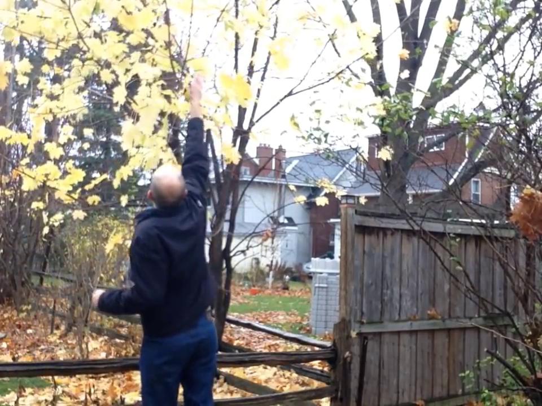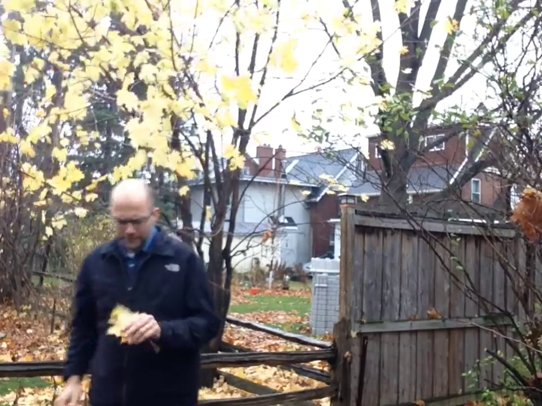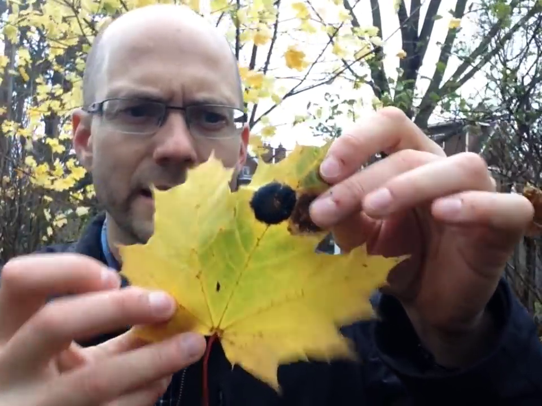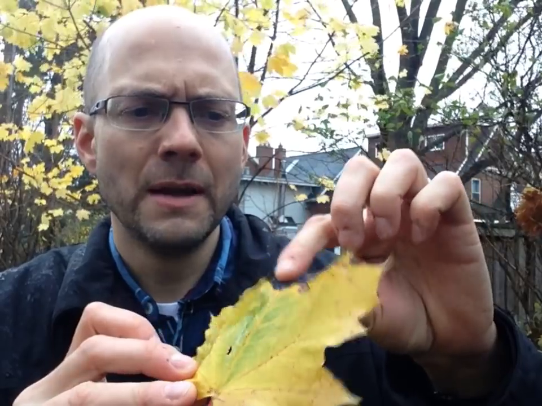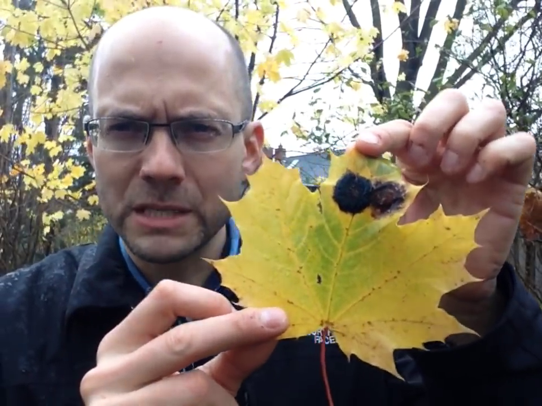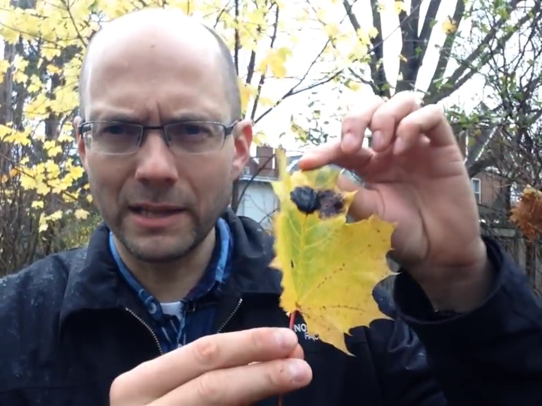So you'll see now why they call this disease tar spot, because you can get an idea here of just how black the infection looks. This particular spot will release spores, particularly in the spring when it's raining. All these spores that are released will end up being thrown back into the tree, into the new leaves that are forming in the spring, beginning the infection cycle anew.